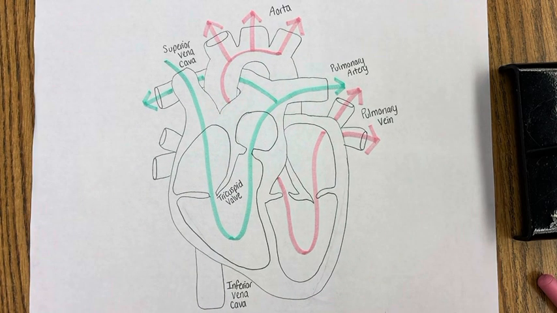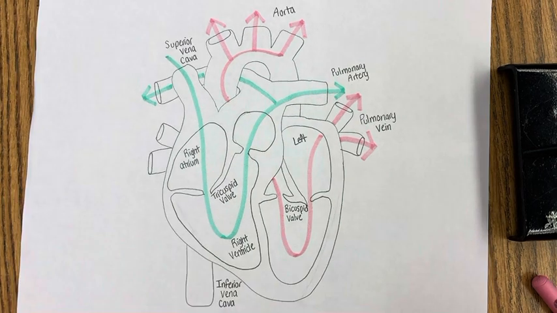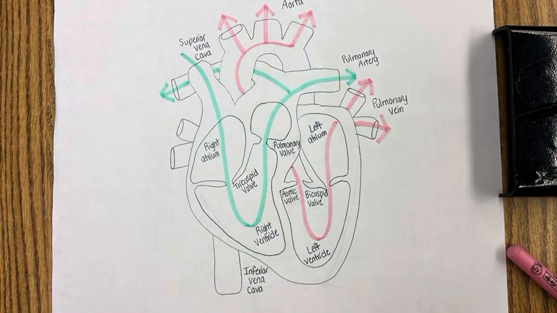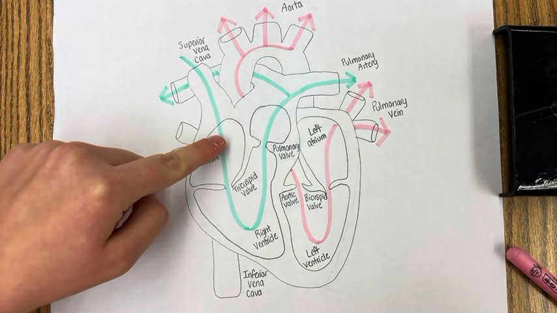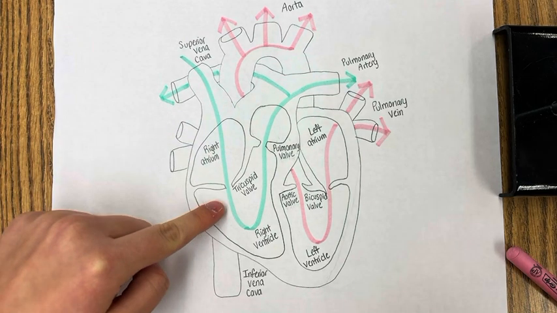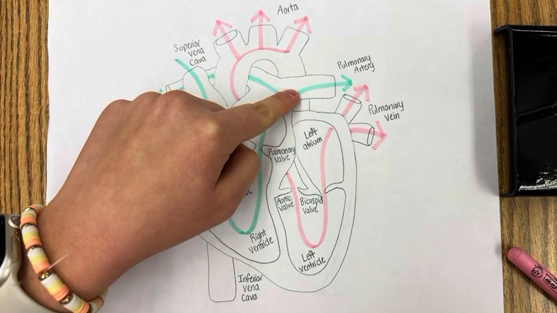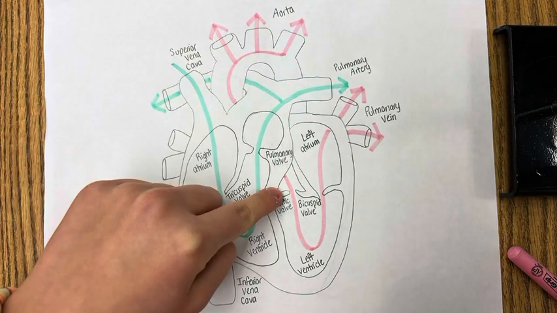Deoxygenated blood flows into the superior vena cava and into the right atrium, where it passes through the tricuspid valve into the right ventricle. The blood travels into the pulmonary valve and out of the pulmonary artery. Oxygenated blood flows through pulmonary veins and into the left atrium, where it passes through the bicuspid valve and into the left ventricle. It then passes through the aortic valve and out of the aorta.